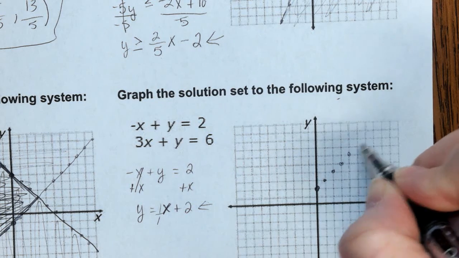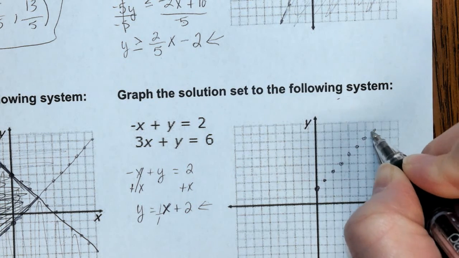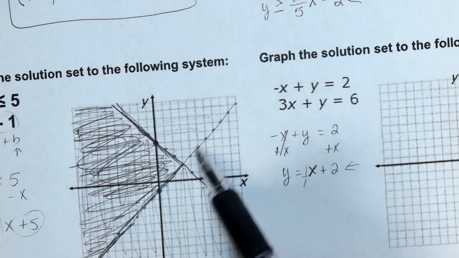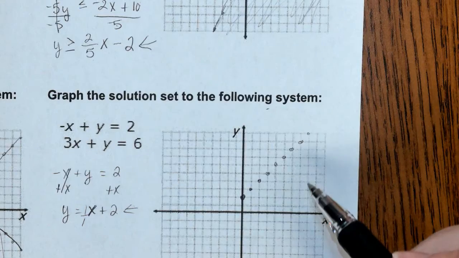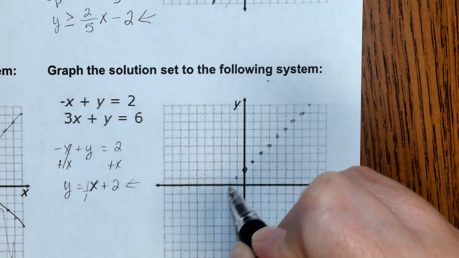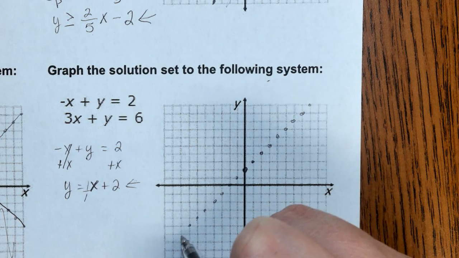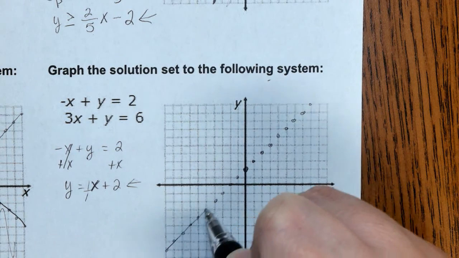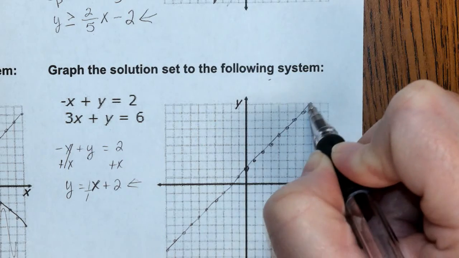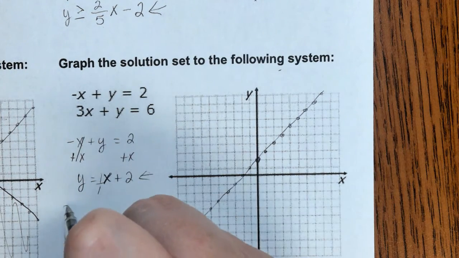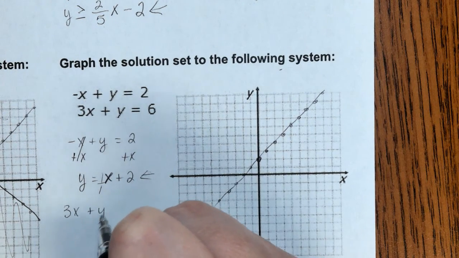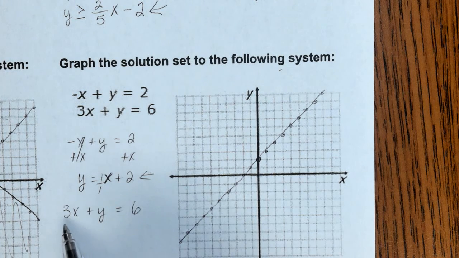So we had this one on the one next to it. See how we had the graphing going up 1? The only difference is we're not going to shade here. So when you're graphing your line, that's just it, just the line. For this second equation, we got to solve it too. How do you move a 3x to the other side?